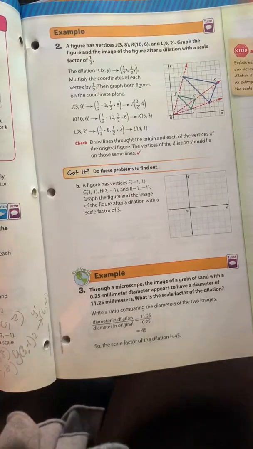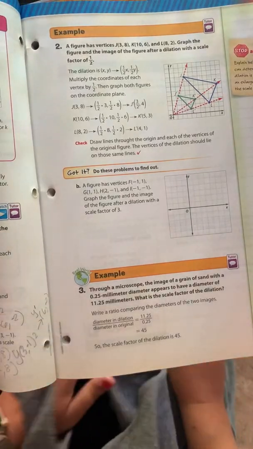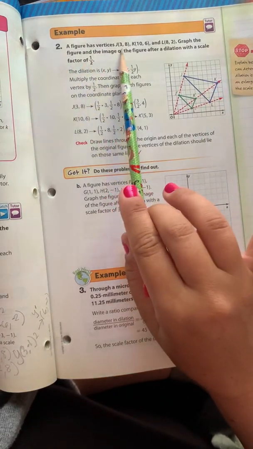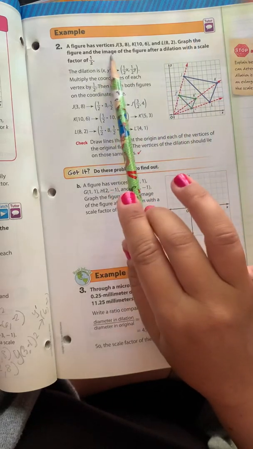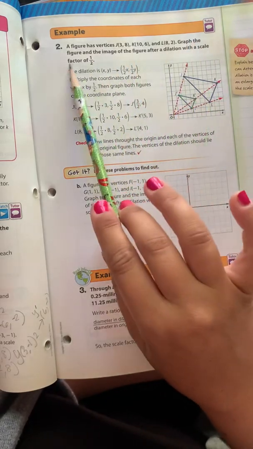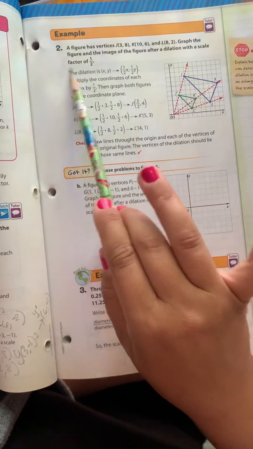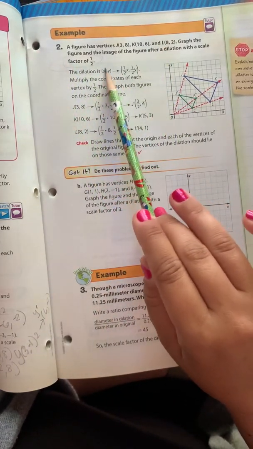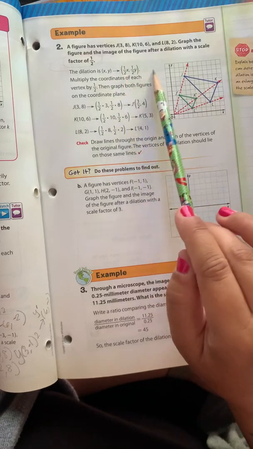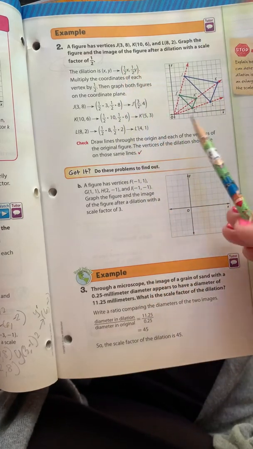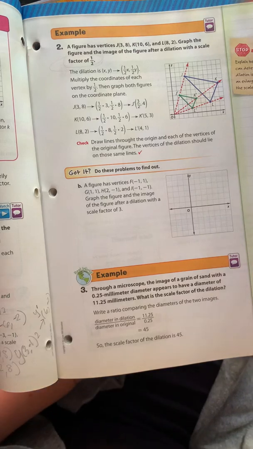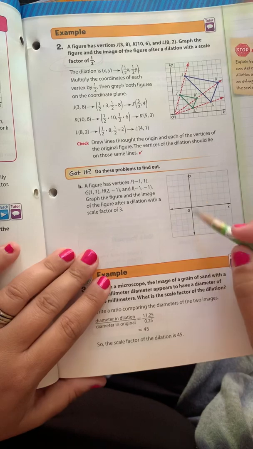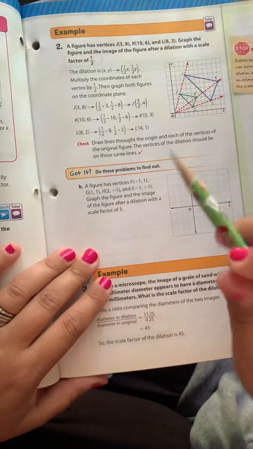Okay, there we go. So looking at this next one with you all, just going over number 2, a figure has the vertices listed. Graph the figure with the dilation with a scale factor of 1/2. So if I have a scale factor of 1/2, that means that I'm taking the original ordered pair and I'm multiplying each X and Y by 1/2. So that means that I would be taking my figure and I would be shrinking it. So we're going to go ahead and do B together.